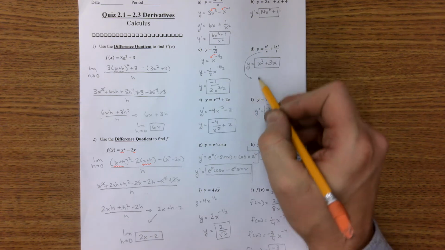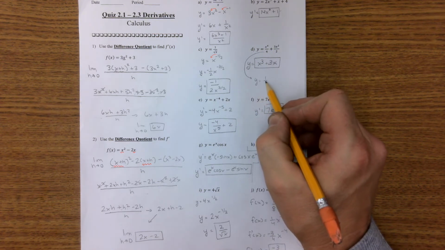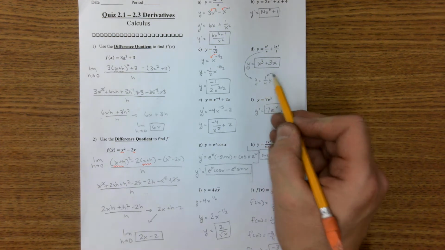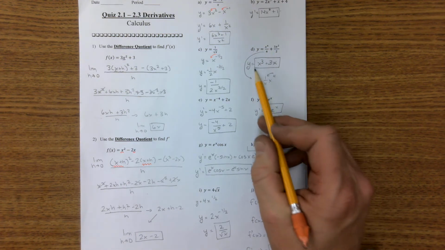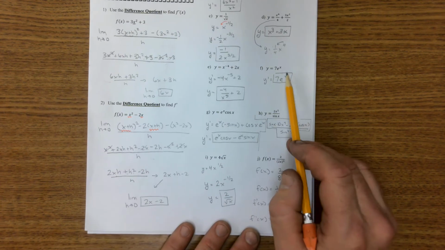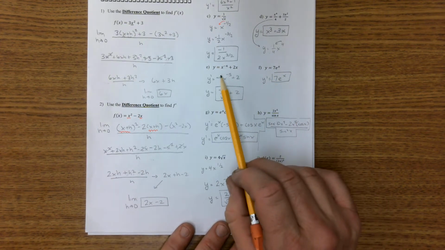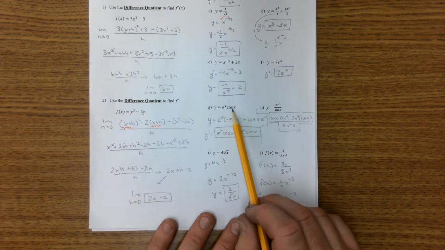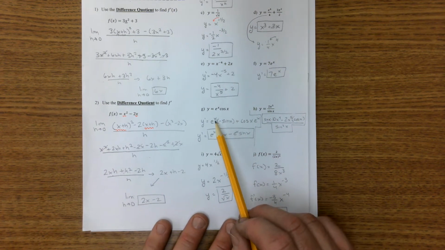This expression becomes 1/4 x to the 4th. And then when you bring this down, 4 times 1/4 is 1. Subtract 1 is x to the 3rd. e to the x is e to the x. Again, power rule twice. Down here, we have a product, so we have to do the product rule.